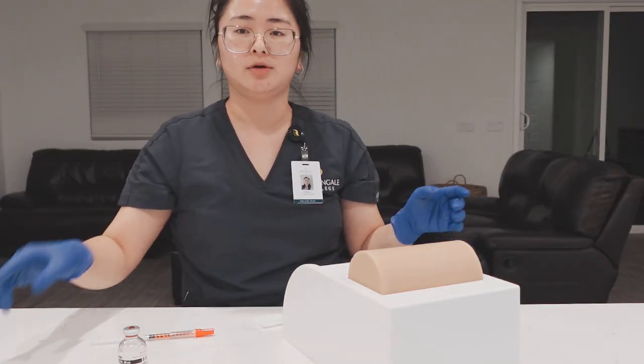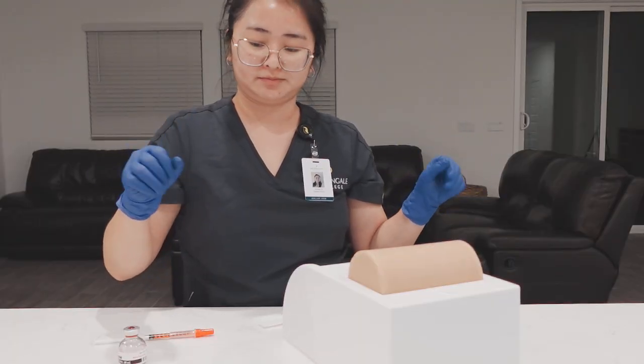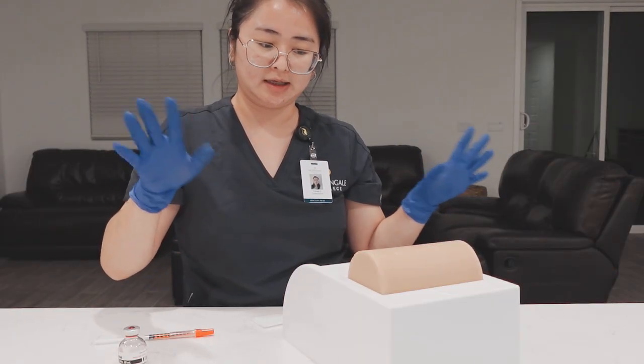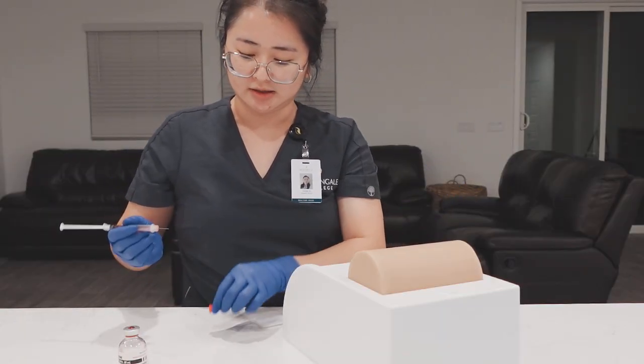We're going to let that dry. We're not going to blow on it. We're not going to fan it at all. It is fine. So we're waiting for it to dry. It's perfectly fine. Great. So now I'm going to uncap this.